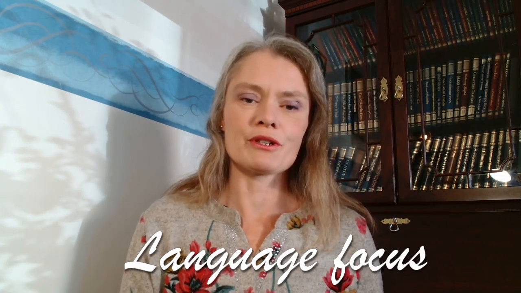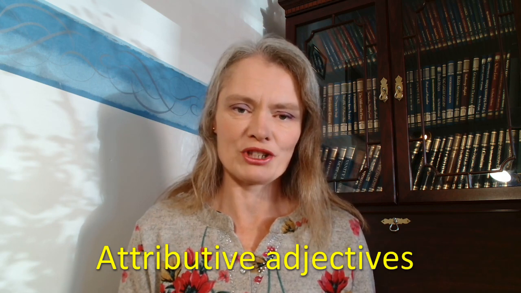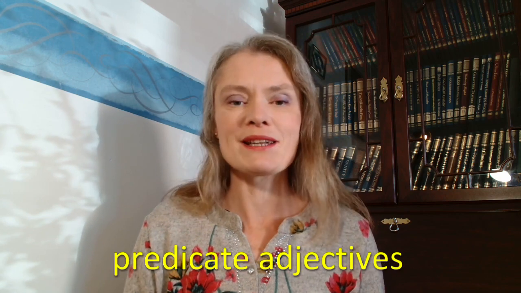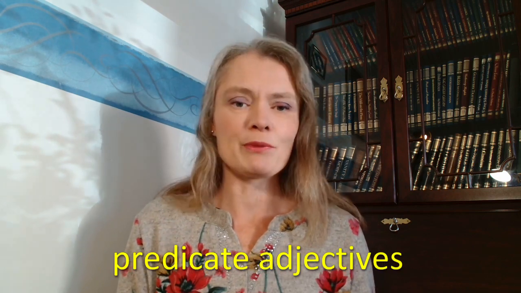For our language focus, let's just have a little look at two different ways that adjectives are used. Most of the examples we've looked at so far in the lesson have involved attributive adjectives. But there is also another way to use adjectives, which we call predicate adjectives. The attributive adjective goes before the noun in the sentence. So it goes in front of the word that it's describing, the thing, the person, the object that it is describing.